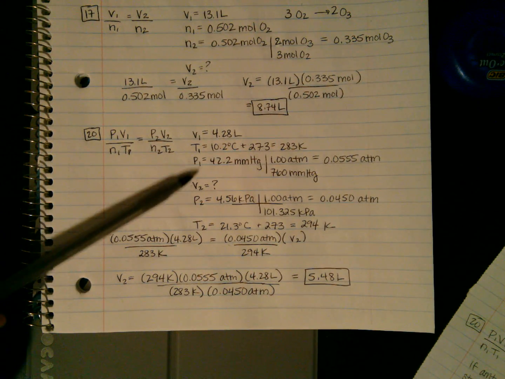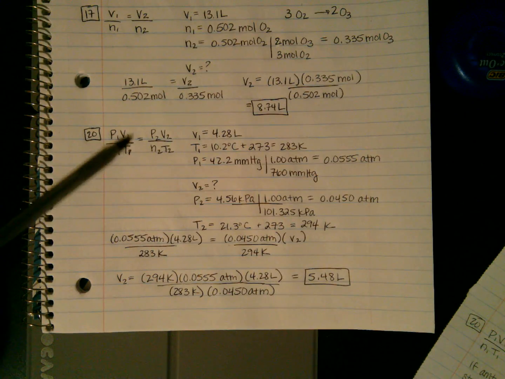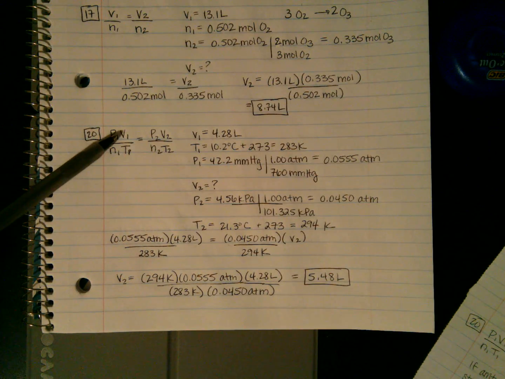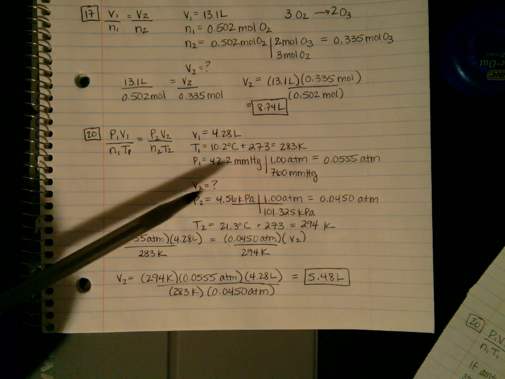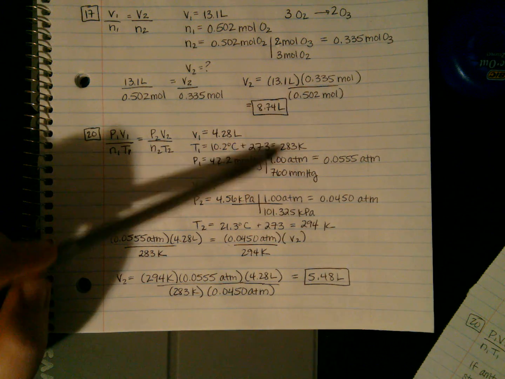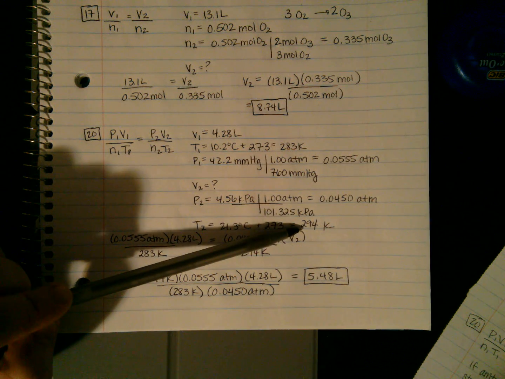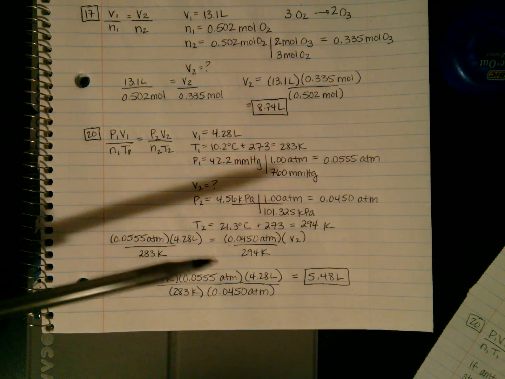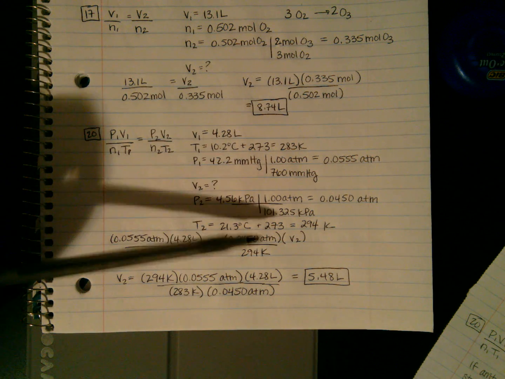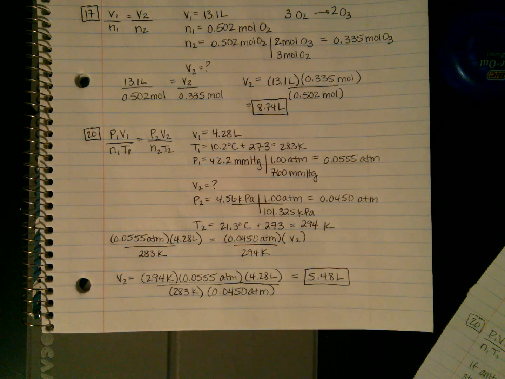Well, our pressure decreased. You know from Boyle's law, when pressure decreases, volume should increase. That makes sense, right? We also see that our temperature increased. Volume and temperature, that's Charles's law. We know that as temperature increases, so should volume. So this is a great, logical answer. I'm happy with it. The next question is on slide number 21.